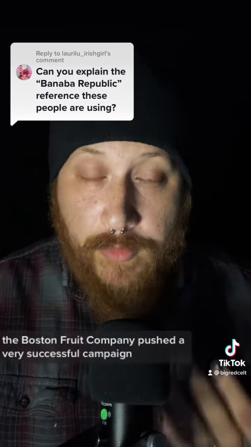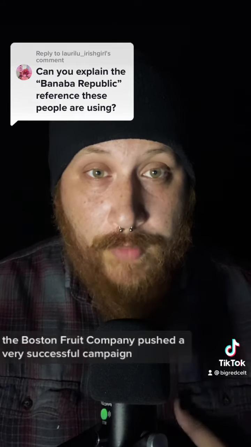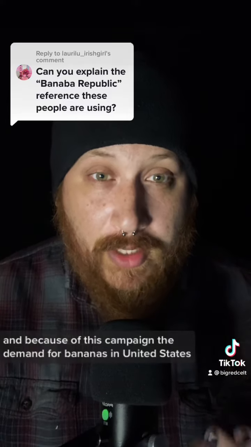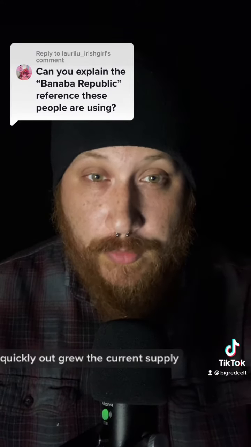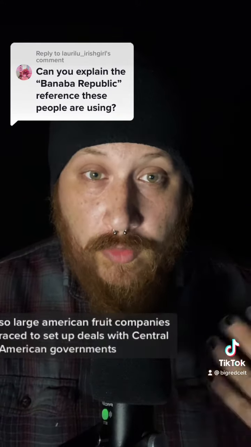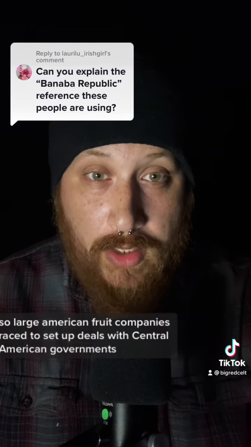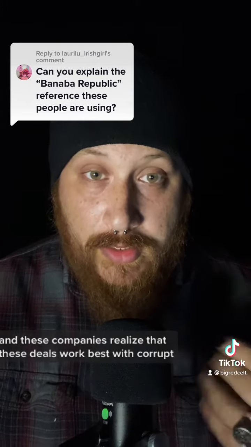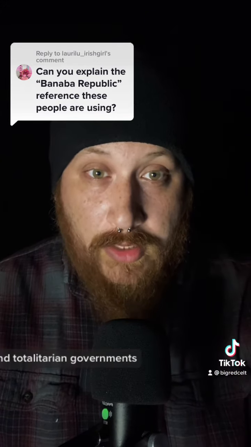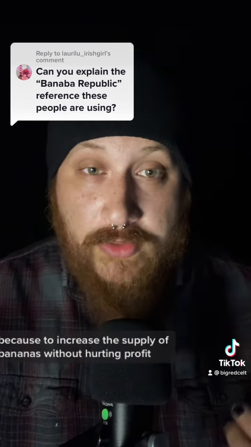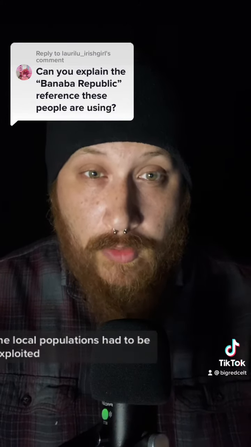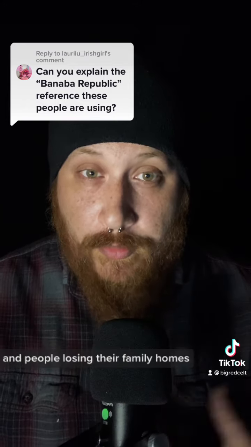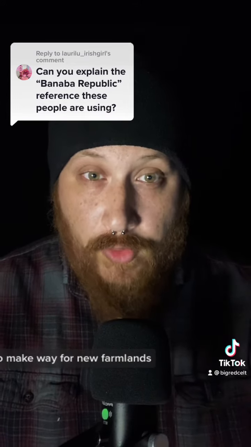In the 1880s, the Boston Fruit Company pushed a very successful campaign to sell bananas in the United States. And because of this campaign, the demand for bananas in the United States quickly outgrew the current supply. So large American fruit companies raced to set up deals with Central American governments to increase the infrastructure for their supply. And these companies realized that these deals work best with corrupt and totalitarian governments, because to increase the supply of bananas without hurting profit, the local populations had to be exploited. This meant things like horrific working conditions and people losing their family homes to make way for new farmlands.